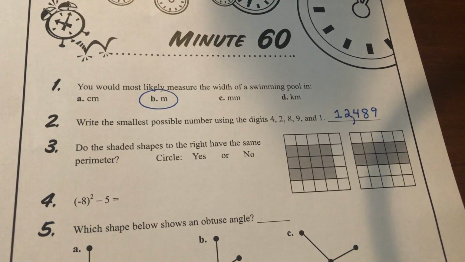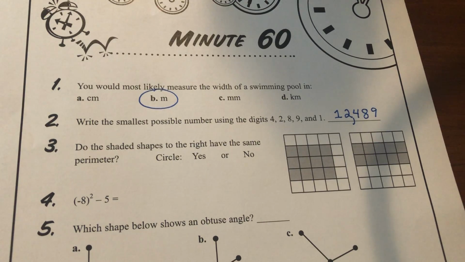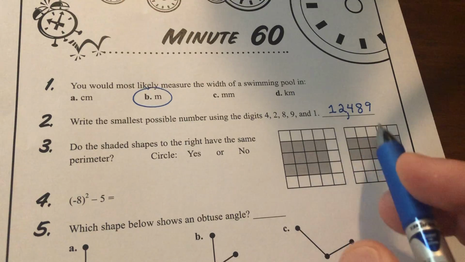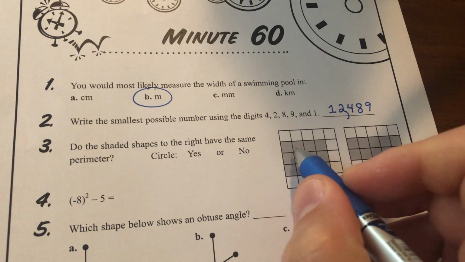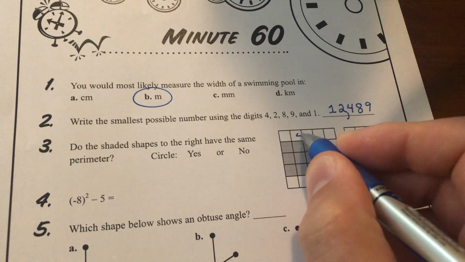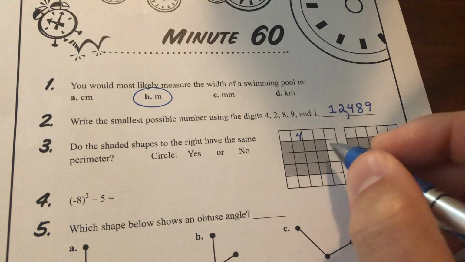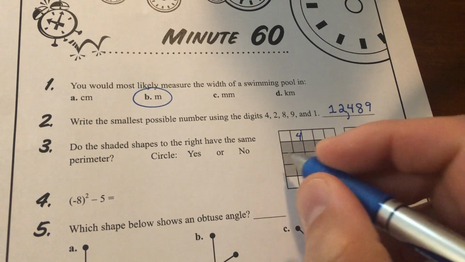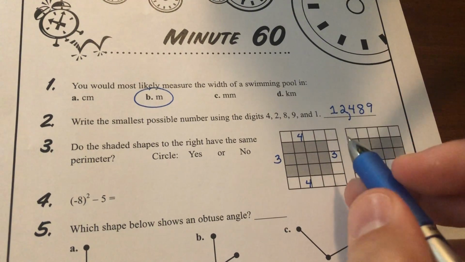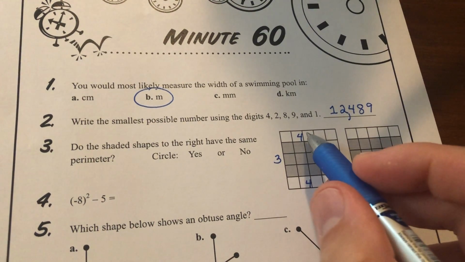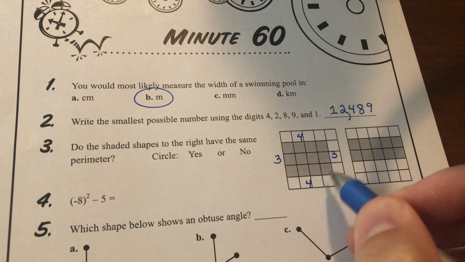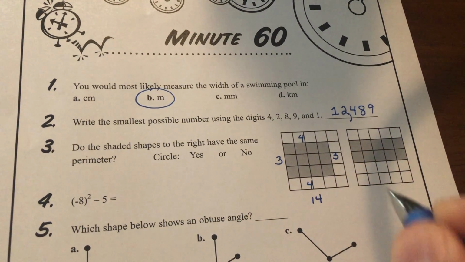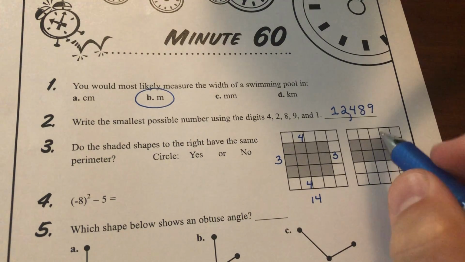Number 3, do the shaded shapes to the right have the same perimeter? So remember, perimeter is the distance around something. So this is going to be 4 up here because there's 1, 2, 3, 4, and then 1, 2, 3 on the side, 4 on the bottom, 3 on the side. So if I added that up, 4 plus 3 is 7, 7 plus 4 is 11, 11 plus 3 is 14. So this one has a perimeter of 14.